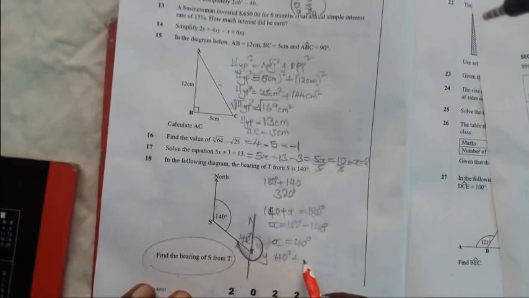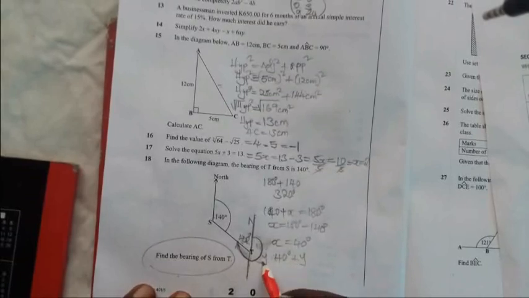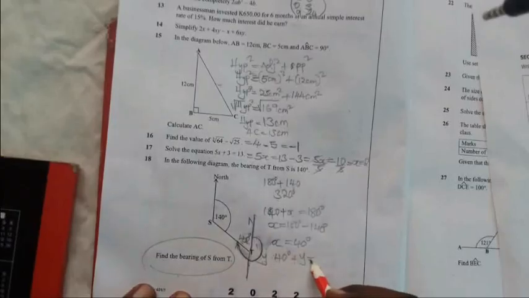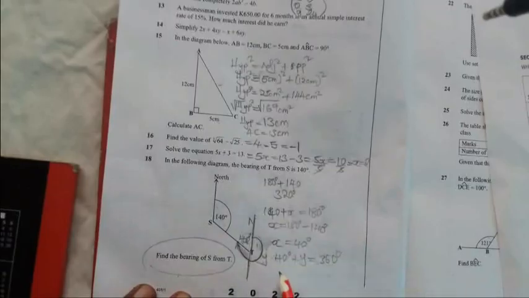Now remember, y is the bearing we're looking for, and it is equal to 360 degrees. We put like terms together, then y is equal to 360 degrees minus 40 degrees, since it crosses the equal sign. When you subtract that, y is equal to 320 degrees. 360 degrees minus 40 will give us 320 degrees.